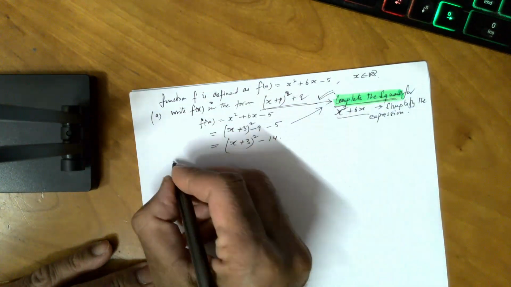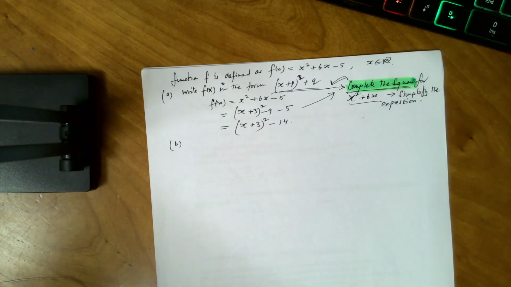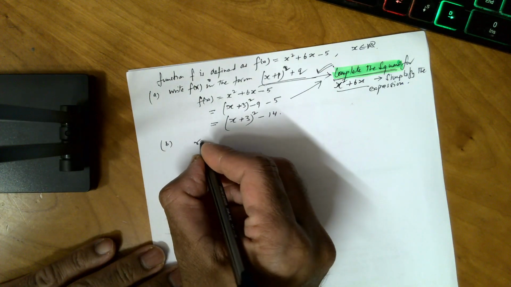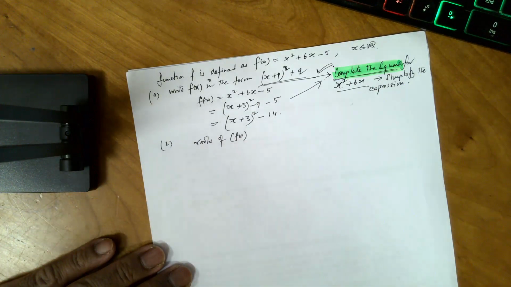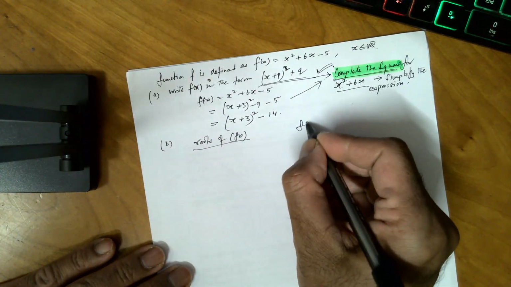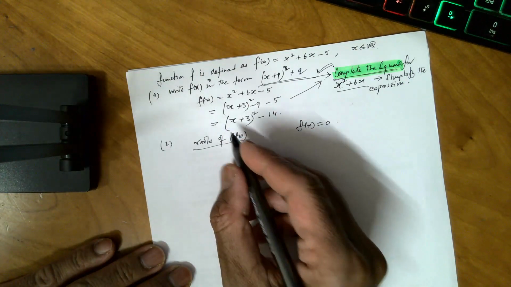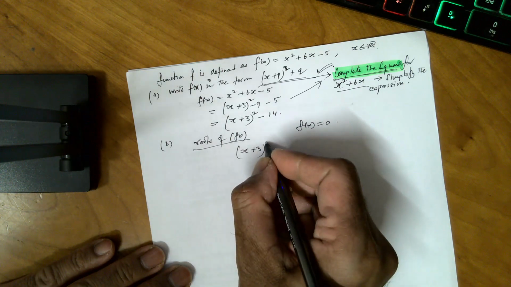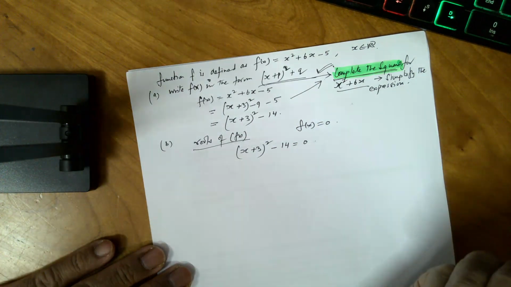You can say A. Let's say B. It says hence or otherwise find the roots of f(x). So let's say find the roots of f(x). Remember I said to find the roots, you do f(x) equal to 0. Okay. So what we have here, your f(x), you have here (x plus 3) whole squared minus 14. That will be equal to 0.